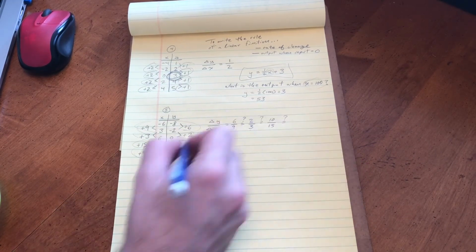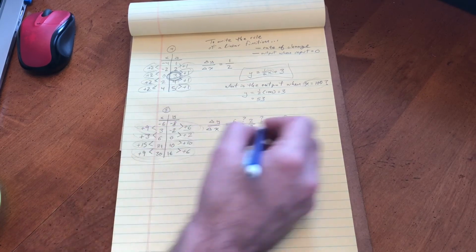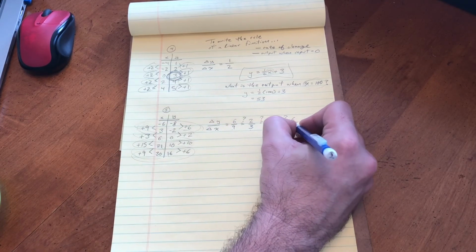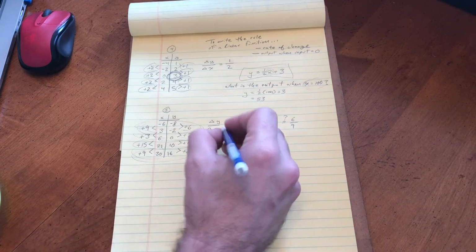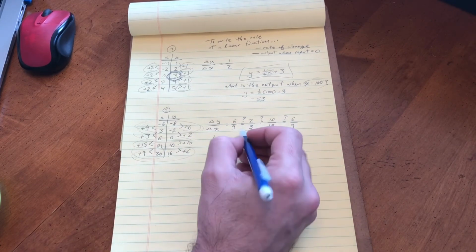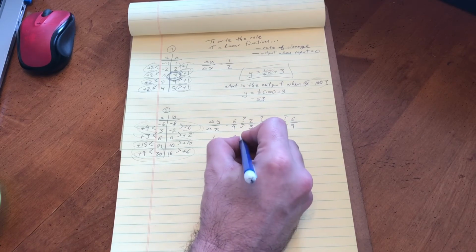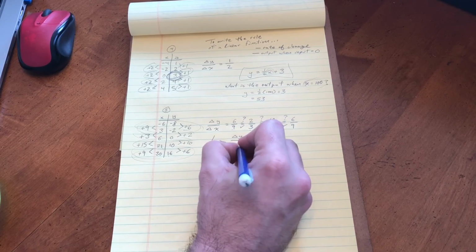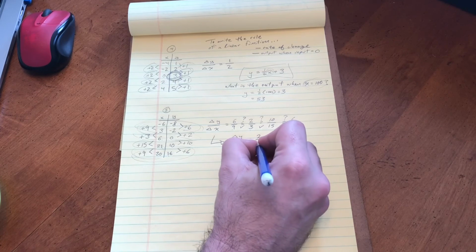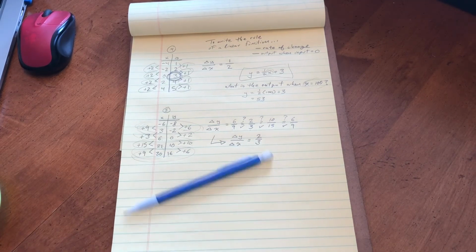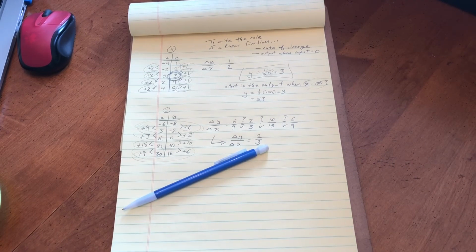And as we've already seen, the last one was the same as the first one, 6 over 9. Now, whenever I'm writing rate of change, I see that all of these check out. They're all equal to the simplified ratio, 2/3. Now I need to write the rule for this just because I want to.